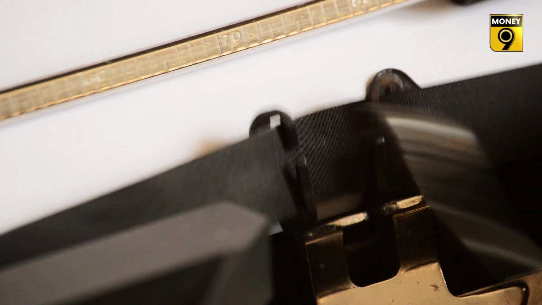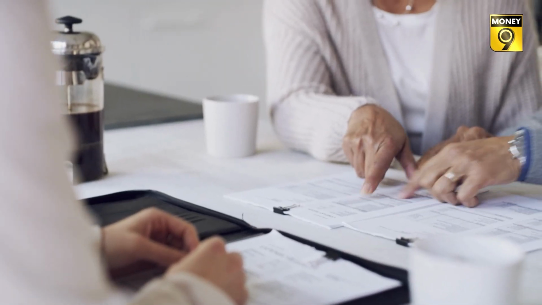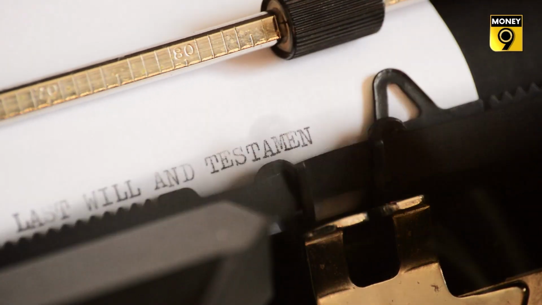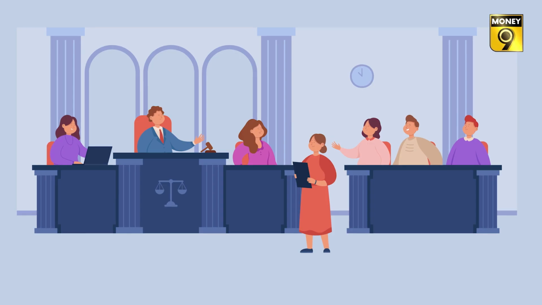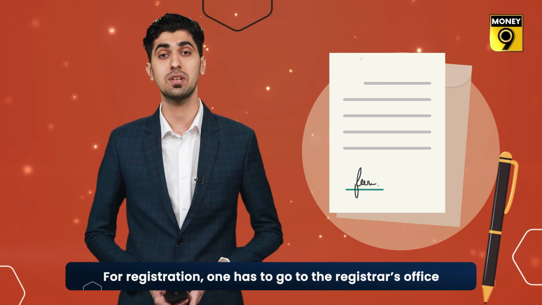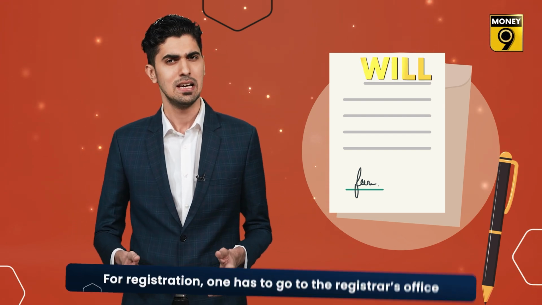Moving on now, is registration of will mandatory? Well, registration is not mandatory, but it is necessary for authenticity of the will. Many people usually only notarize the will, which is not sufficient. However, registering the will makes it more robust and assists in property-related legal disputes. Now, to register the will, the testator needs to go to the registrar's office and sign it. This confirms that the will is not fake.